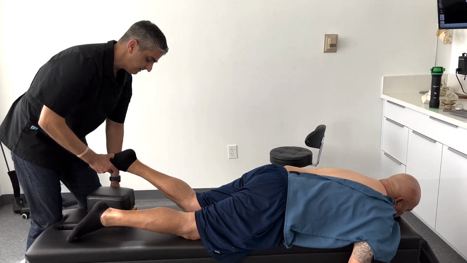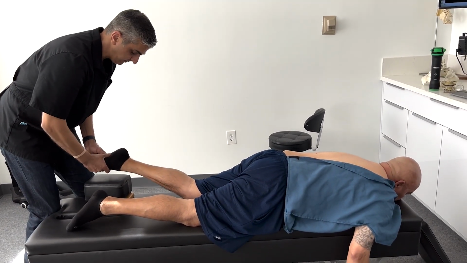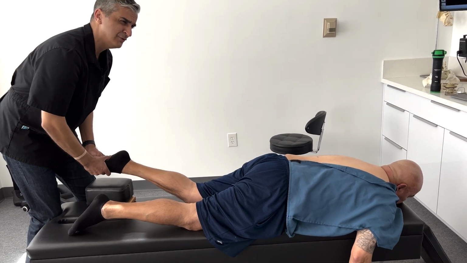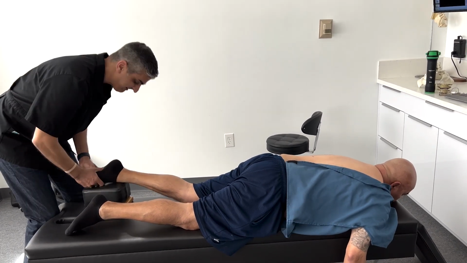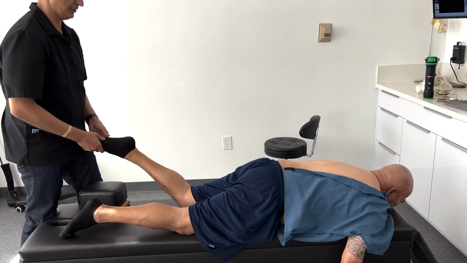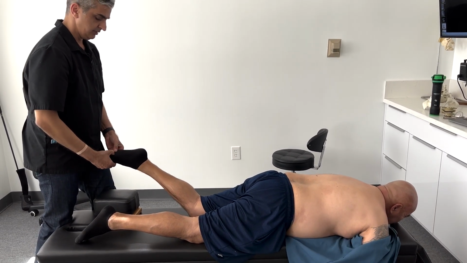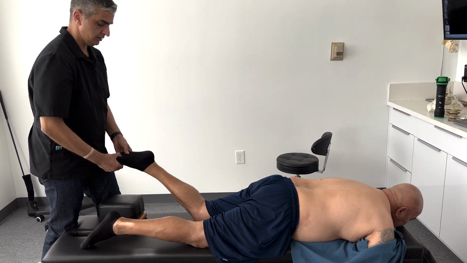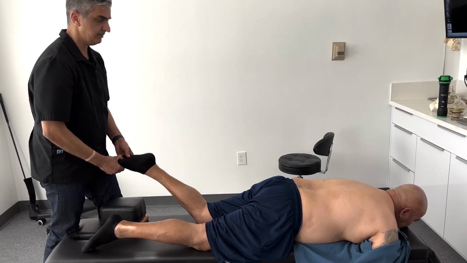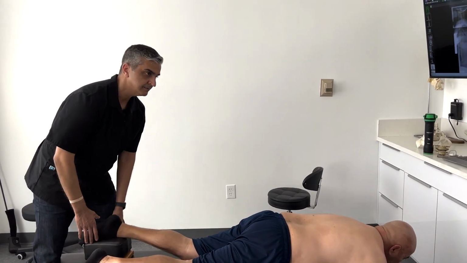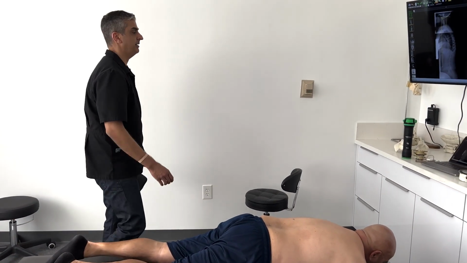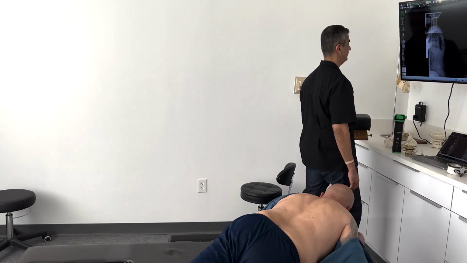Aquí. Ooh, it's already moving. Wiggle your toes. Wiggle your toes. Mira. 1, 2. Diferente. Yes. Watch this. Come on up. Take your time.